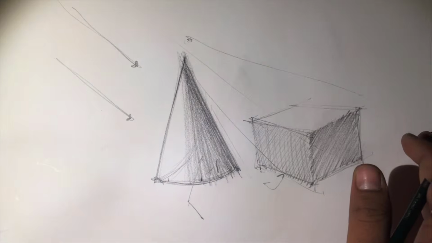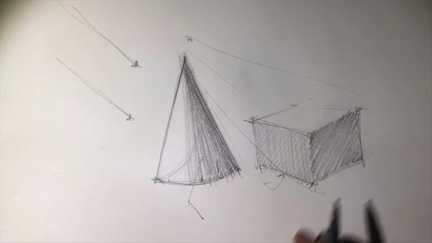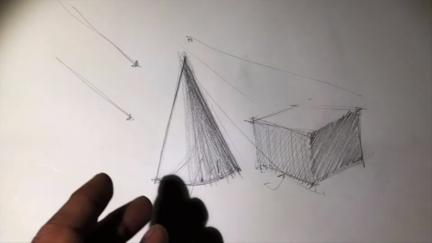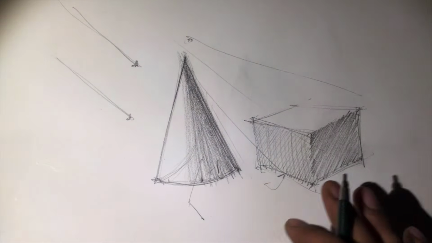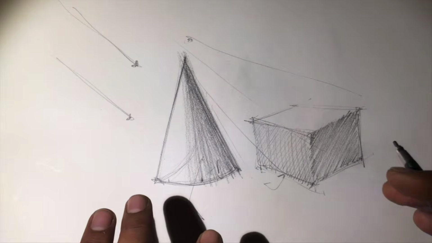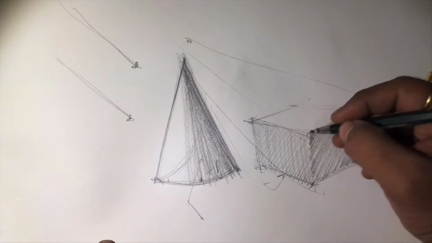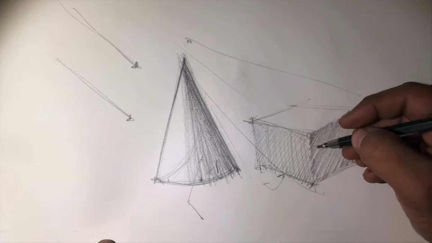It can happen, but rarely would it happen. When it does happen, life gets easier and you can make easy sketches. But in reality, in general cases, this will be the scenario.